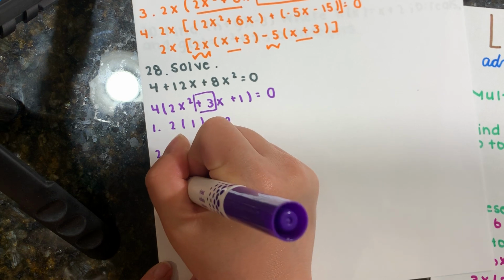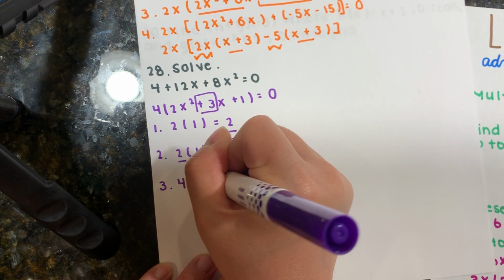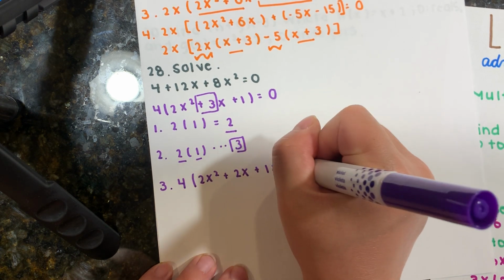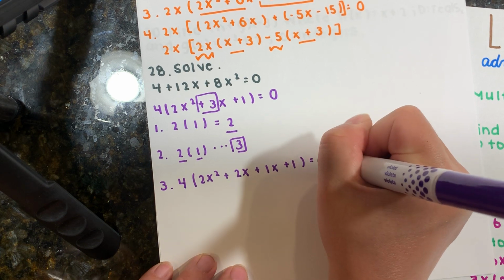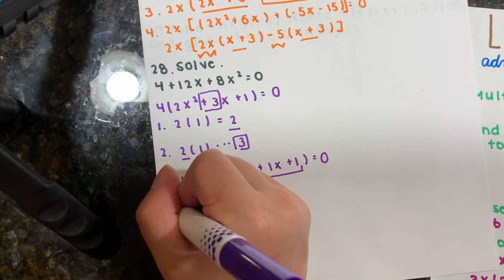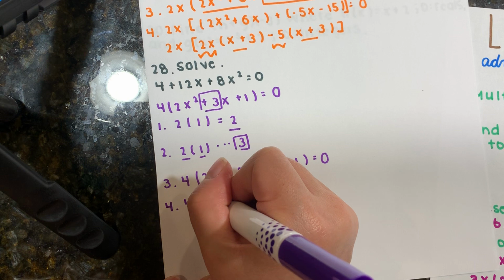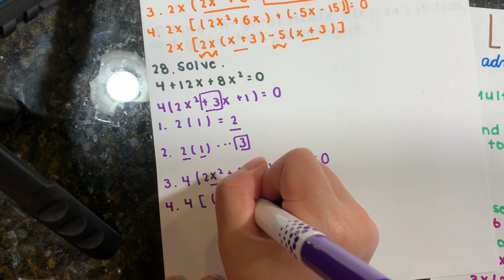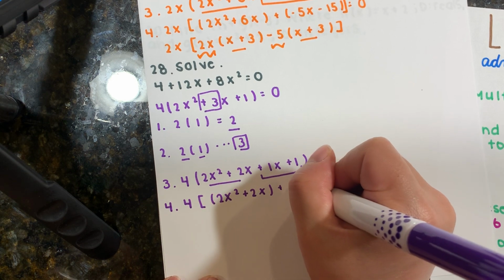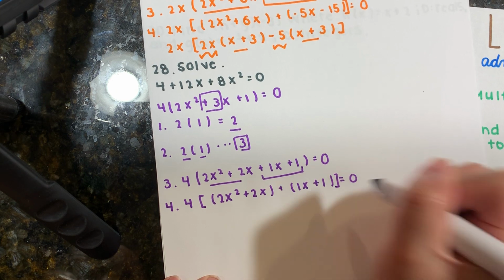So for step 3, I have 4 times 2x squared plus 2x plus 1x plus 1 equals 0. I'm going to put the first two together, then the last two together, leaving the 4 on the outside. So that would be 2x squared plus 2x, and then plus 1x plus 1 equals 0.